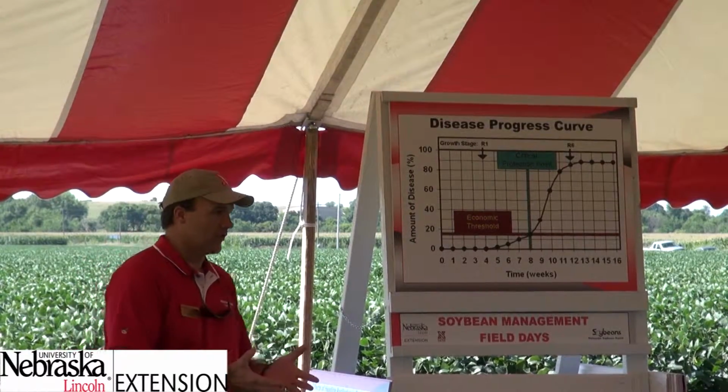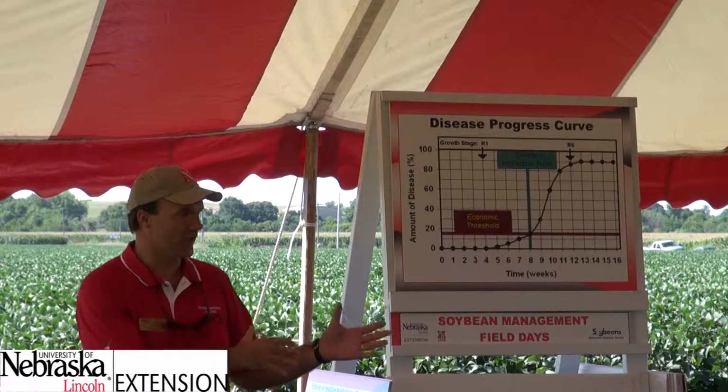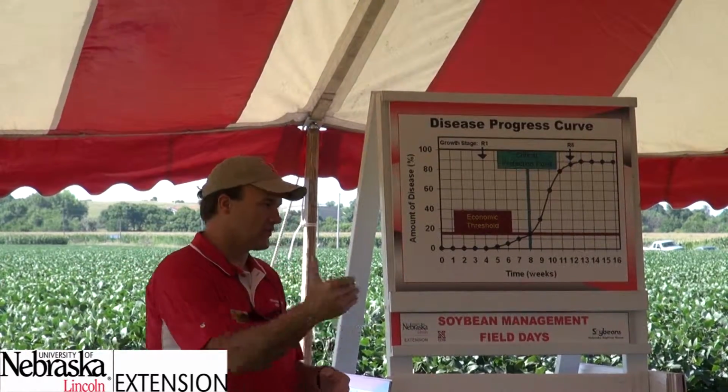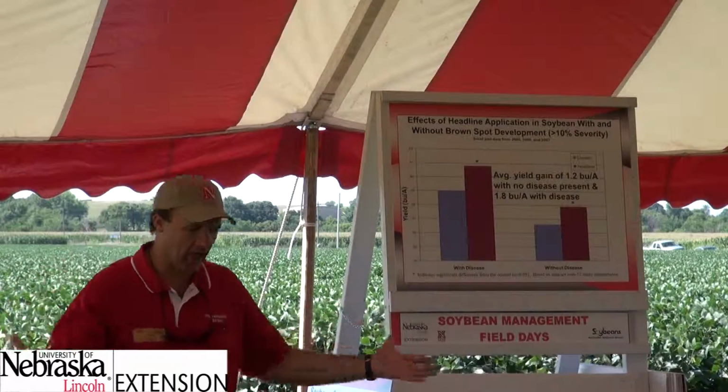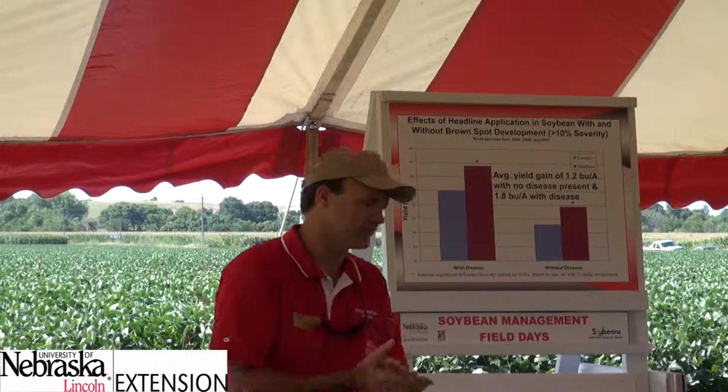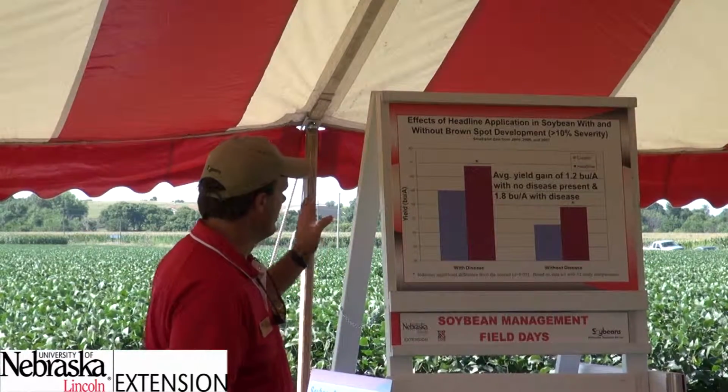Now, if we're looking at a situation where maybe we've got some brown spot, we're wanting to try this, look at the potential to hit the plant health response, again, always go R3. When we're looking at the numbers that I have for foliar fungicide use, I share these with you.